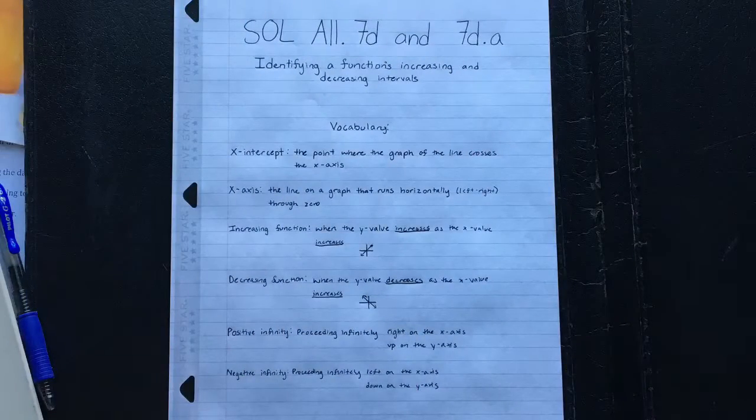Today we will be going over SOL Algebra 2, 7d and 7d.a, identifying a function's increasing and decreasing intervals. Some vocabulary you'll need to know. X-intercept, the point where the graph of the line crosses the x-axis. The x-axis, the line on the graph that runs horizontally, left to right, through 0.